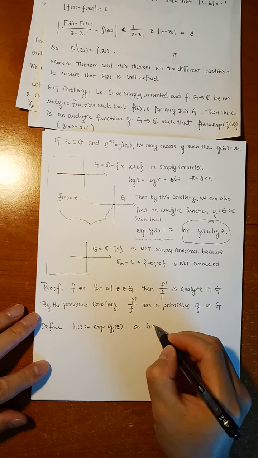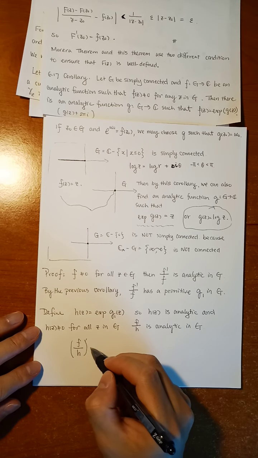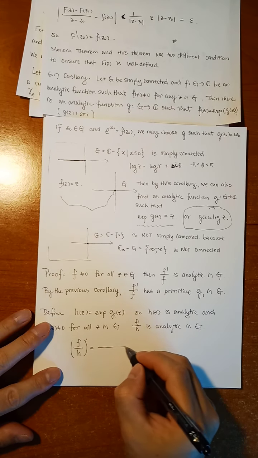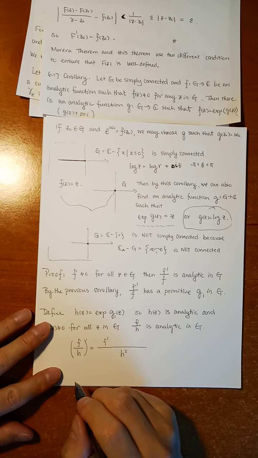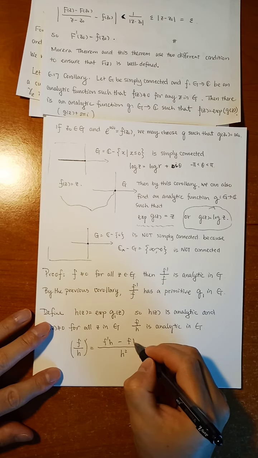It's analytic. Now let's check the derivative. For the derivative, we have the quotient rule: f prime h minus f h prime. Okay. So let's check. Let's check one more, f prime.